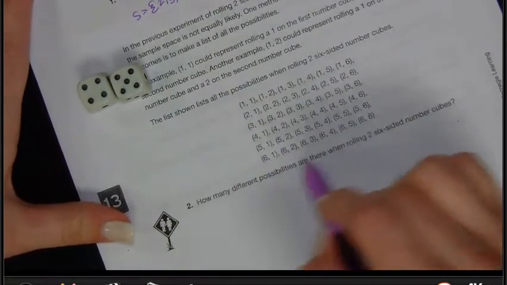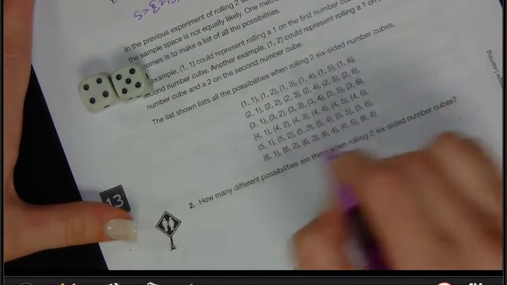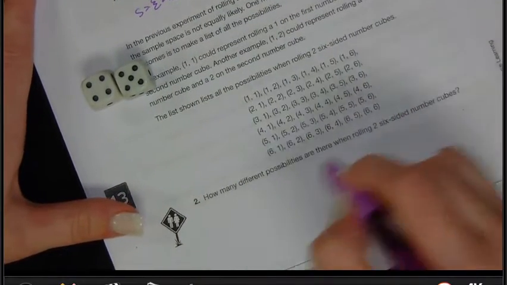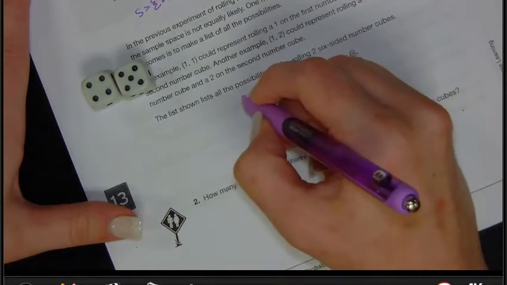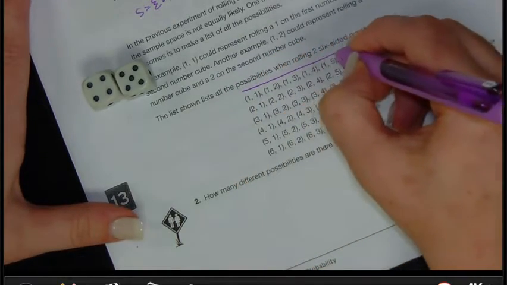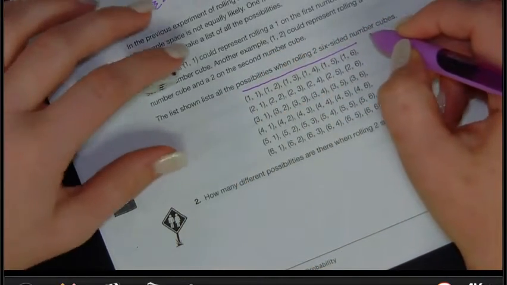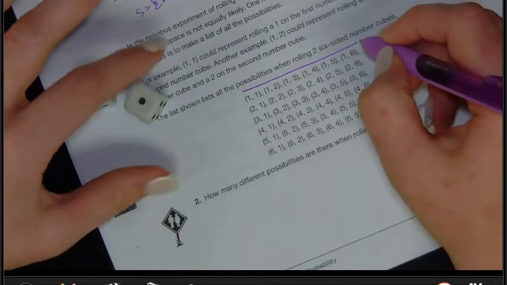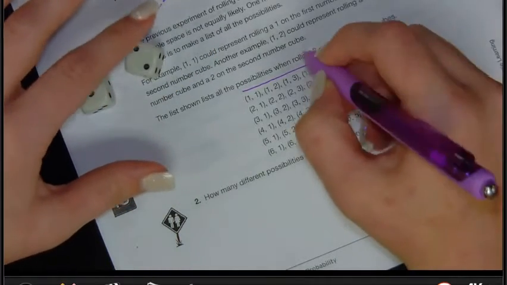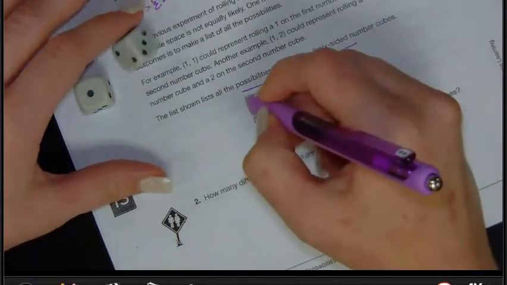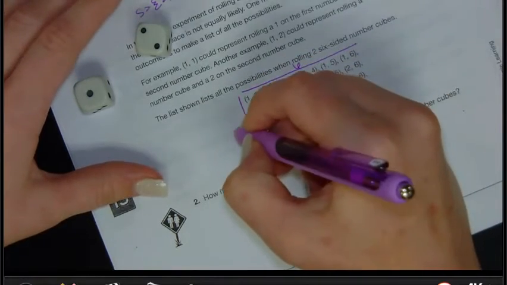When listing all the possible outcomes I could have, how many total do I have? Well, if I roll a 1 for my first dice, I have 6 different outcomes for the second one. So I have 6 rows here and 6 columns here.